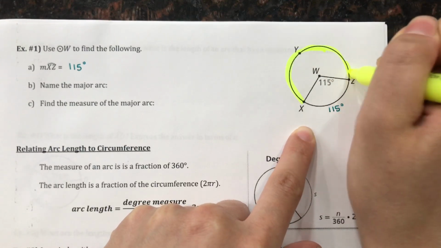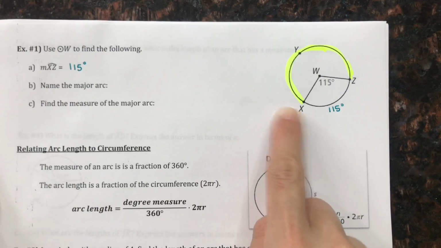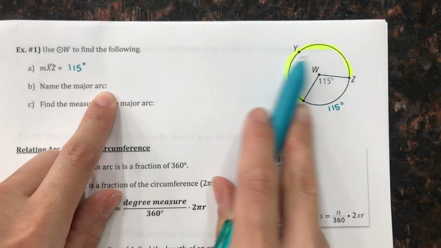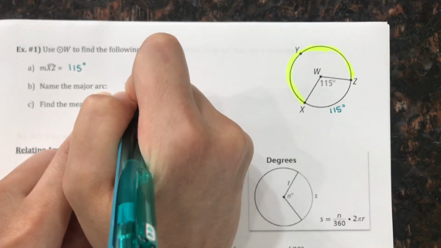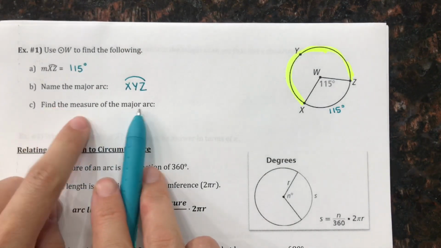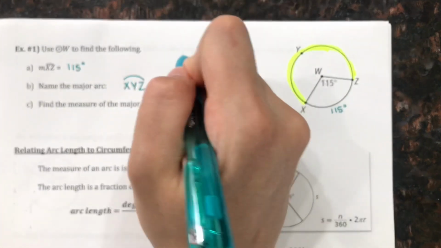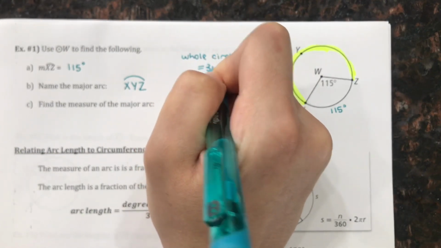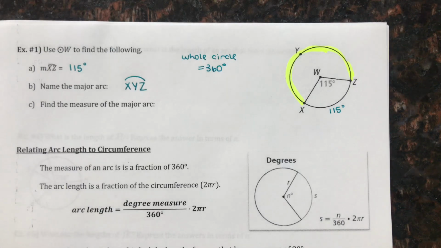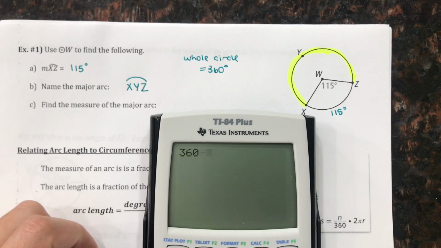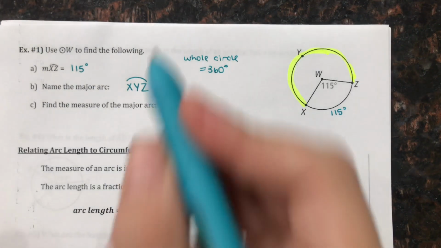Now we always want to start with one of the endpoints, go around, and end with the other endpoint. And because it's a major arc, we need 3 letters. So we're going to call this X, Y, Z. Okay, now in terms of finding the measure of the major arc, the whole circle is 360. So in order to find the measure of this new arc, we would take 360 and subtract 115, and that gives us 245 degrees.